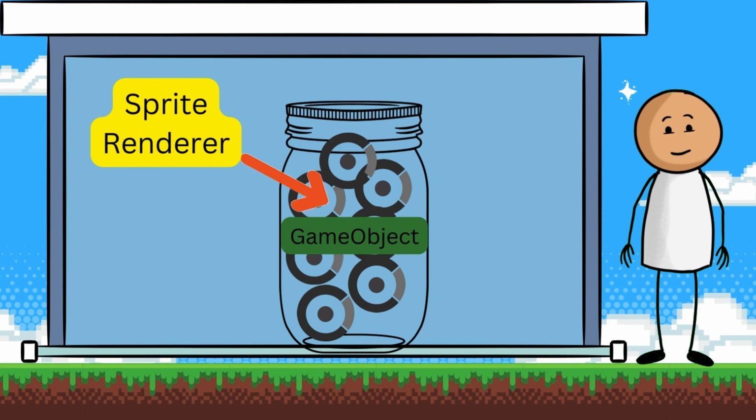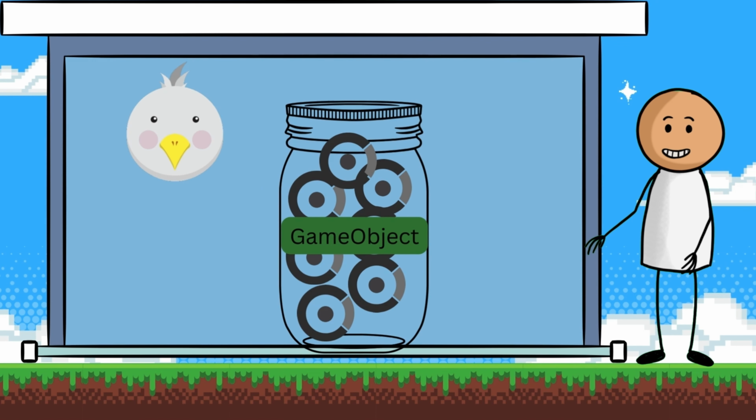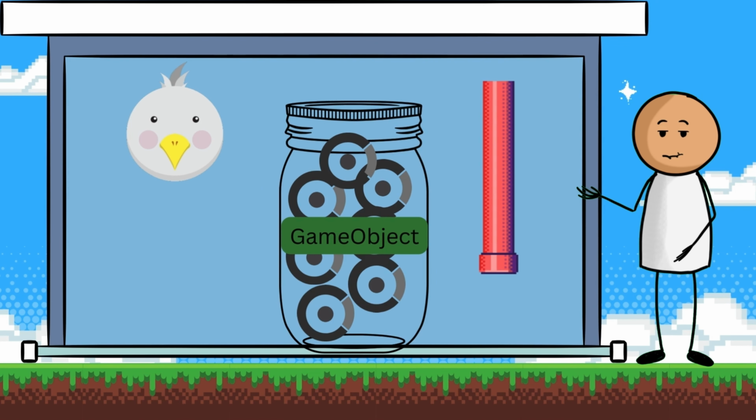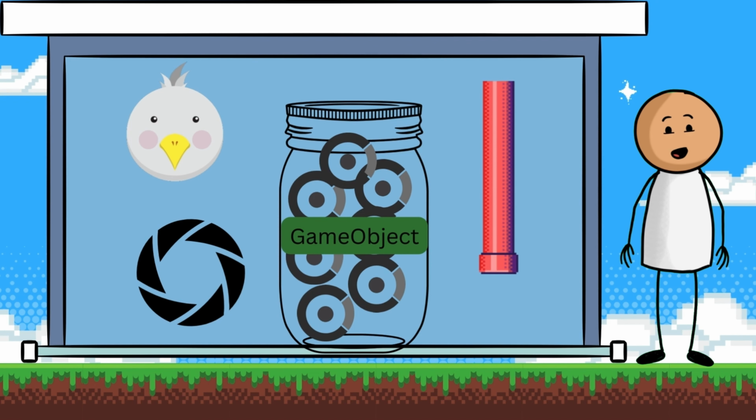But that's not all. Everything in your game is a game object. Yup, the bird, the pipes, the camera, even the user interface. They're all powered by components you can tweak and customize. Where does all this magic happen? Right inside the inspector panel, the ultimate playground for messing with your game objects. This is where you fine-tune every detail to bring your game to life.